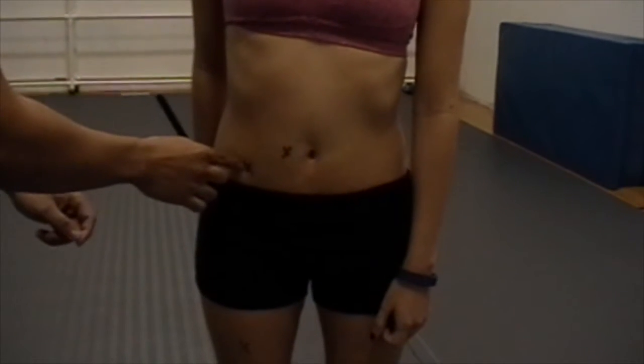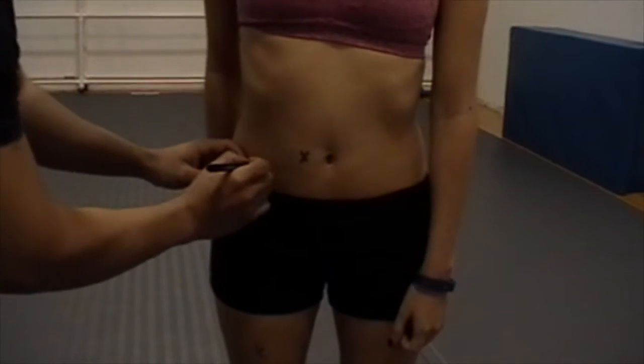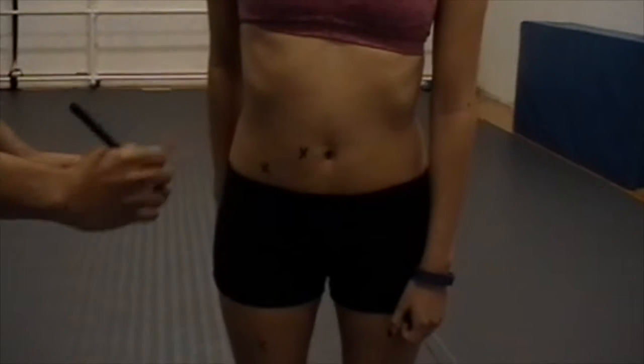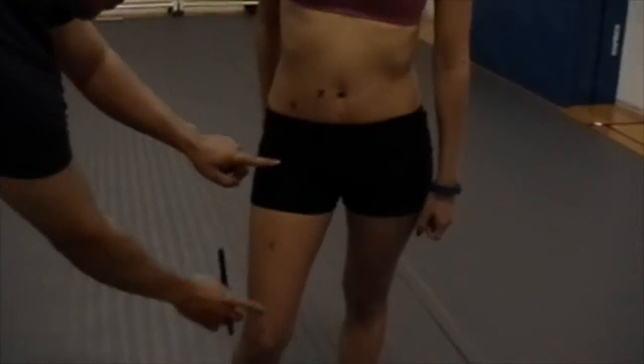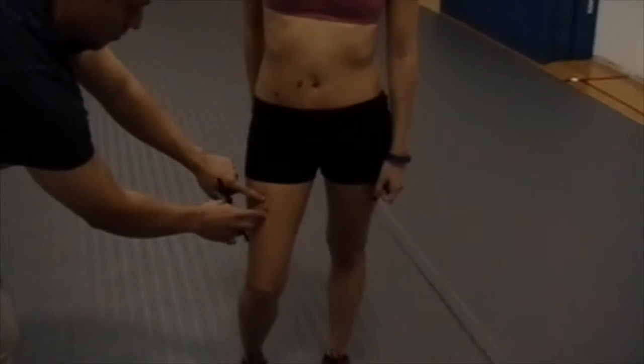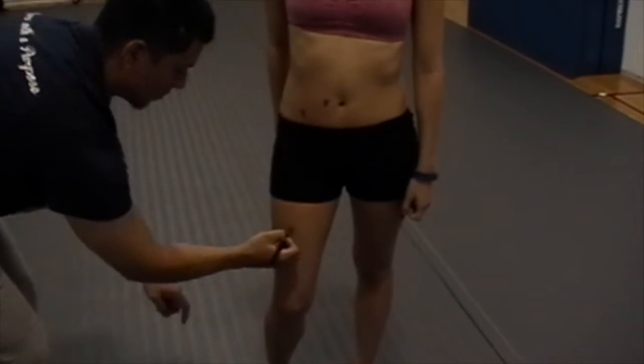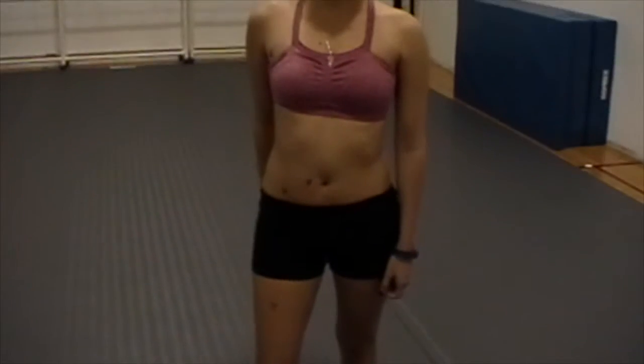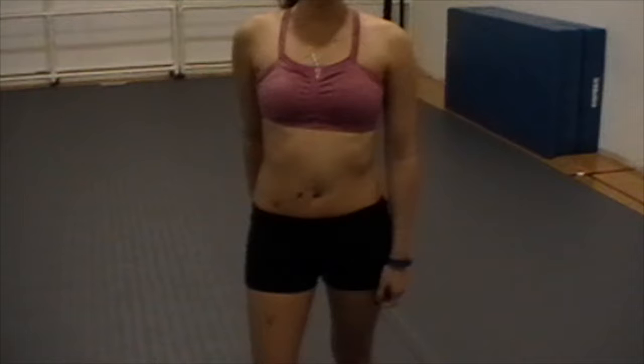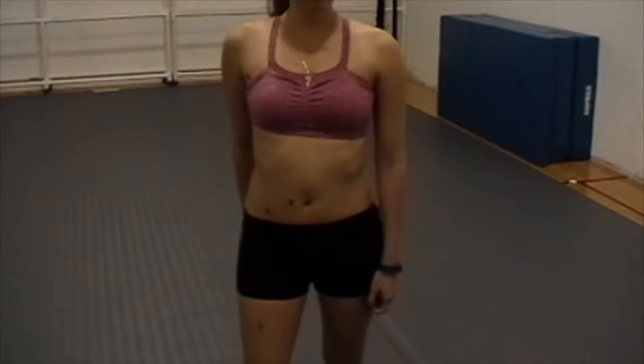Next is the suprailiac. It is a diagonal fold in line with the natural angle of the iliac crest, taken in the anterior axillary line immediately superior to the iliac crest. Next is the thigh. It is a vertical fold on the anterior midline of the thigh, midway between the proximal border of the patella and inguinal crest.